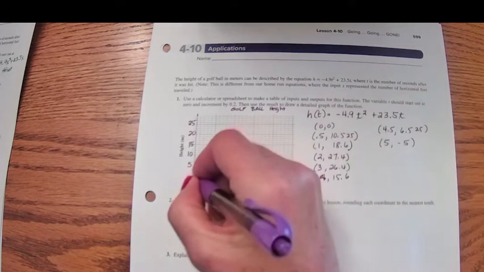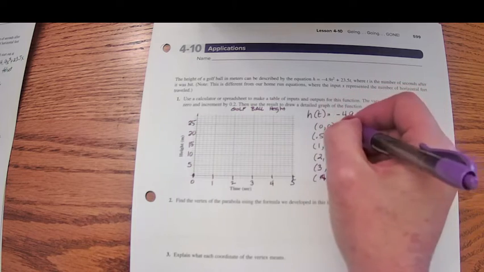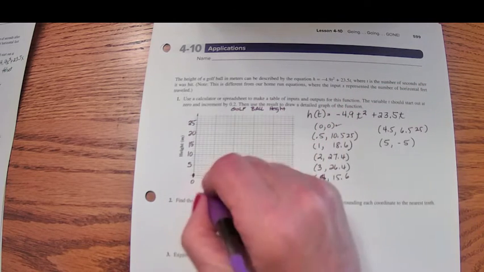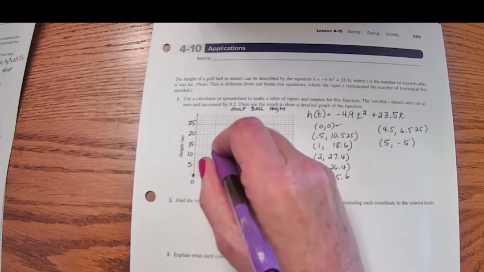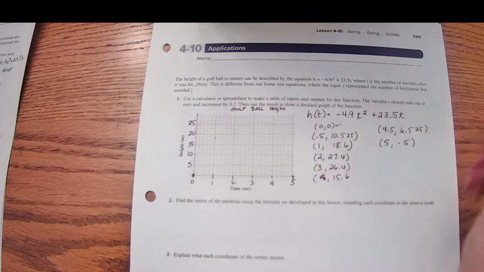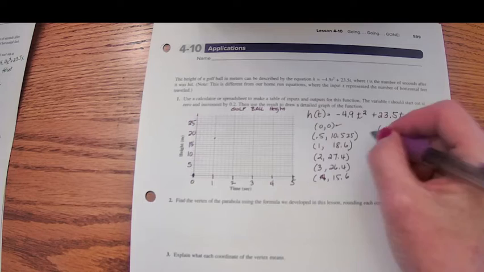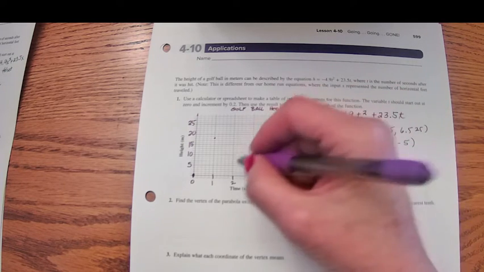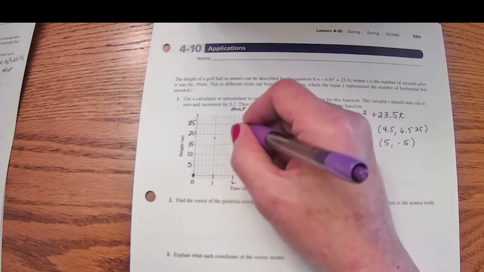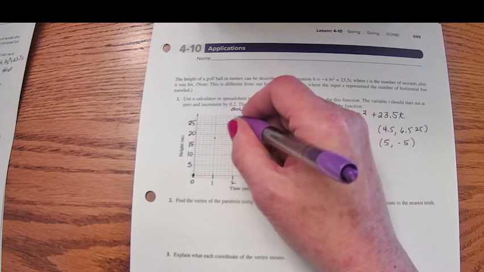All right, so I'm going to put these points: 0, 0, 1, 18.6, 15, 16, 17, 18. That's about there. 2, 27.4. 2, 25, 26, 27.